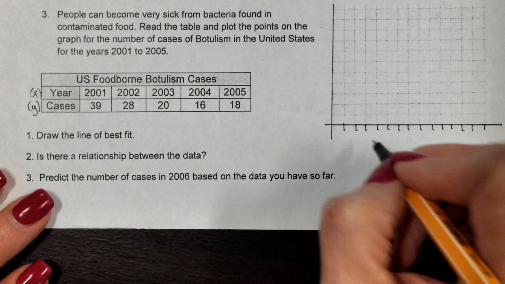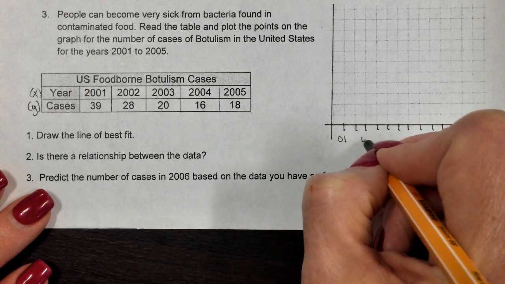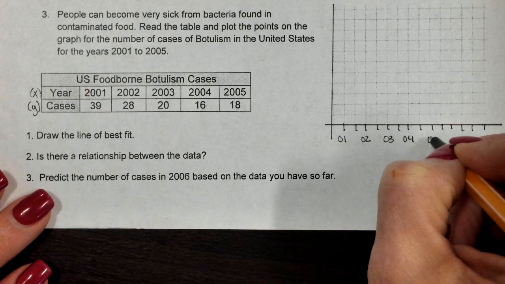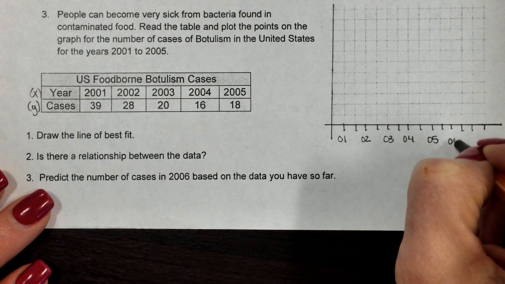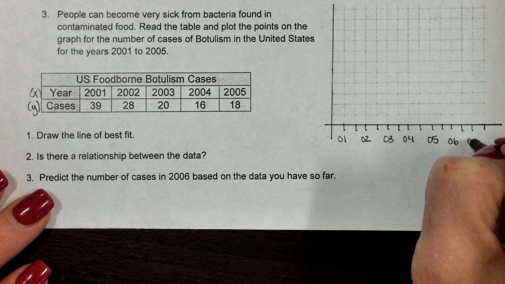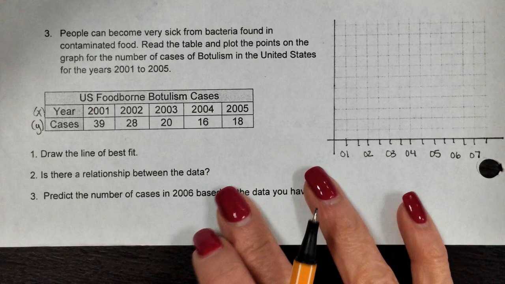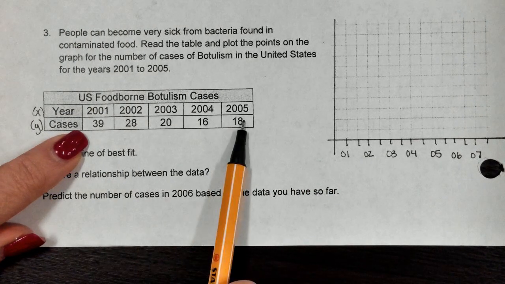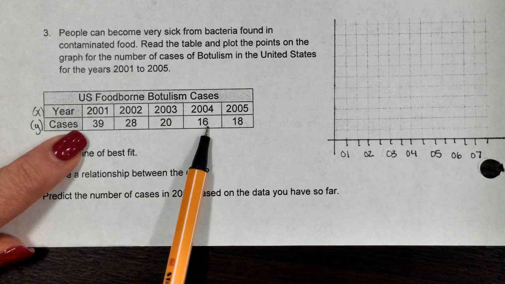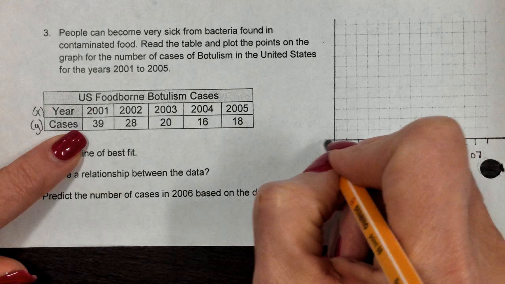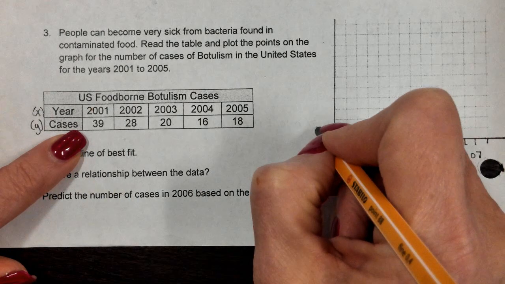Okay, so I'm going to have 01 here. I'm going to skip one, do 02, 03, 04, 05, 06, 07, and that should be good. Now, on the side, we're looking at number of cases of botulism. Notice that the lowest case is 16, the highest is 39. So I'm going to start at 0, and I'm going to go up by 4s.